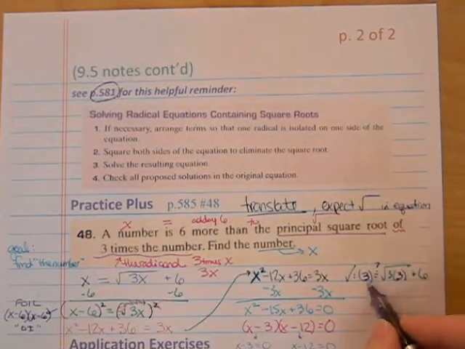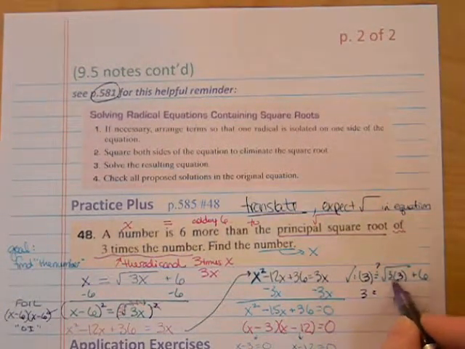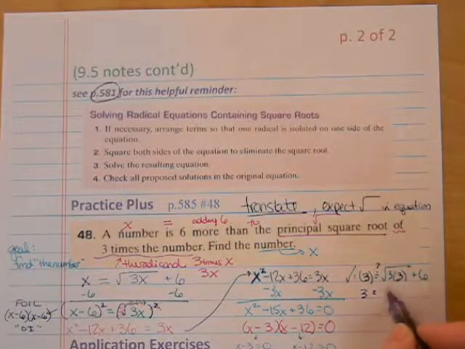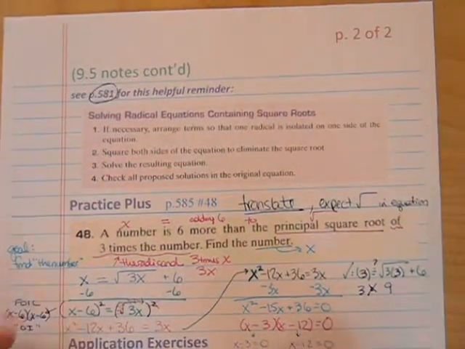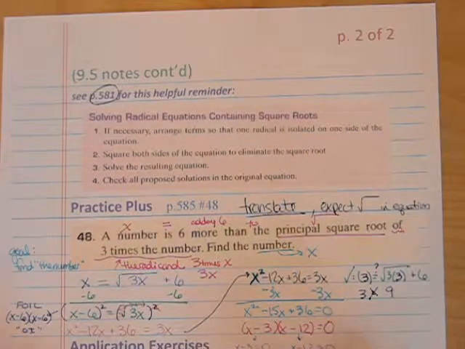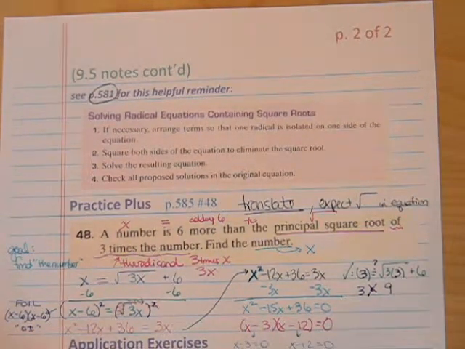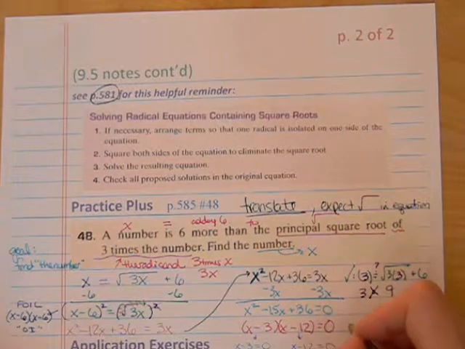So here we go. You get 3 on the left. On the right, 3 times 3 is 9. Square root of 9 is 3. 3 plus 6 is 9. These are not equal, so this is an extraneous solution. x equals 3 is correct algebraically, but it is not a solution to the original equation. So let's do our second check.